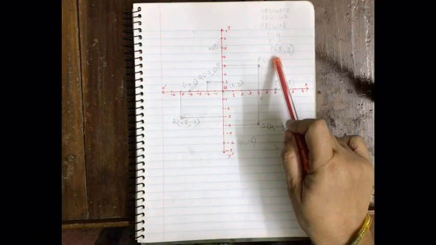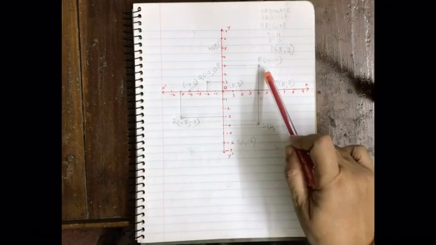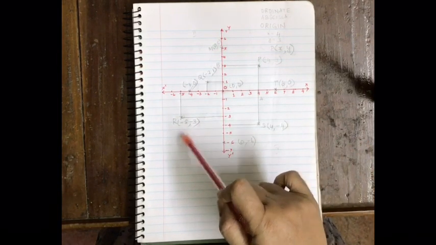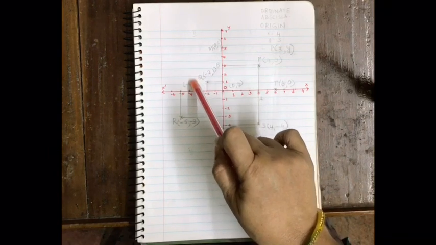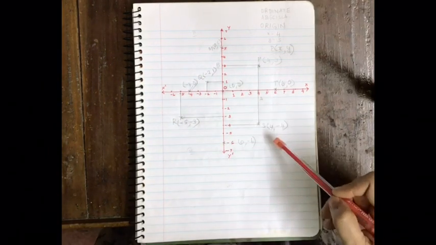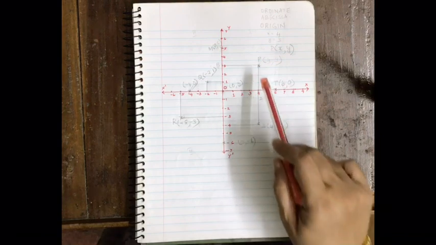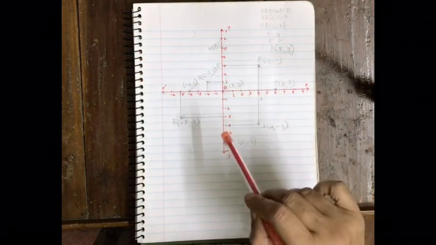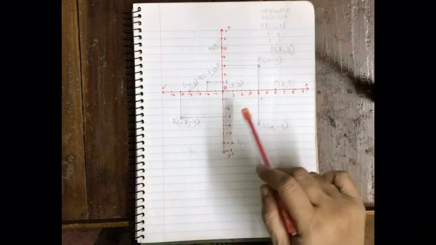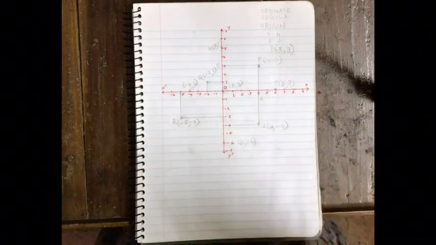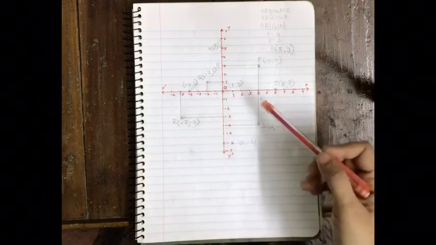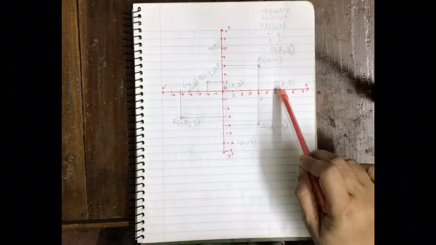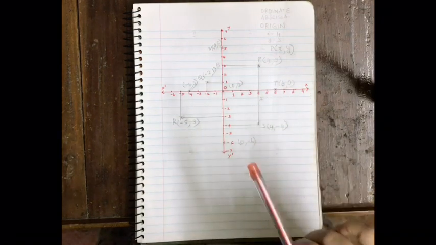So in the first quadrant both of them are positive, third quadrant both are negative. In the second quadrant, abscissa is negative, in the fourth quadrant ordinate is negative. So this is the general sign of the ordinate and abscissa in the four quadrants. Now supposing the question is, in which quadrant does this point T (6, 0) lie?